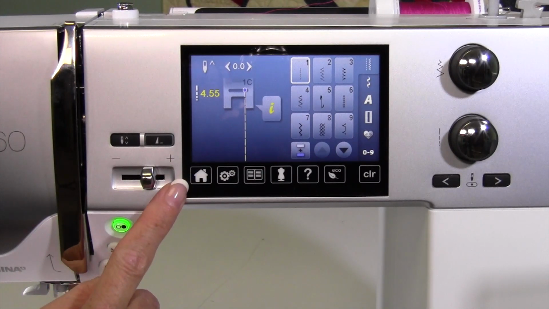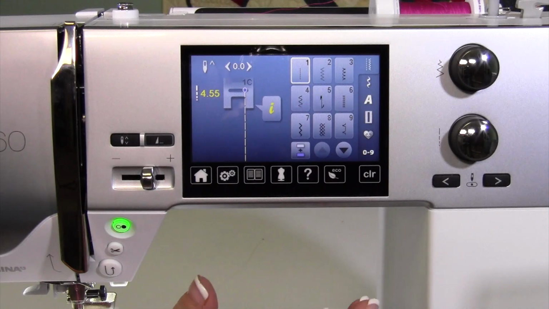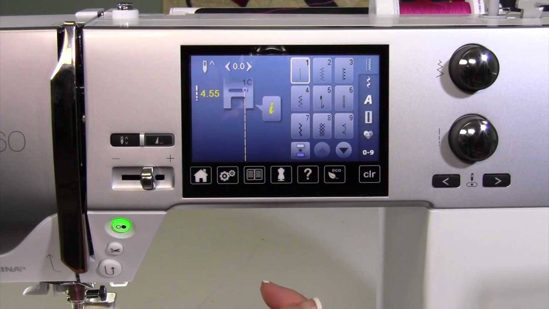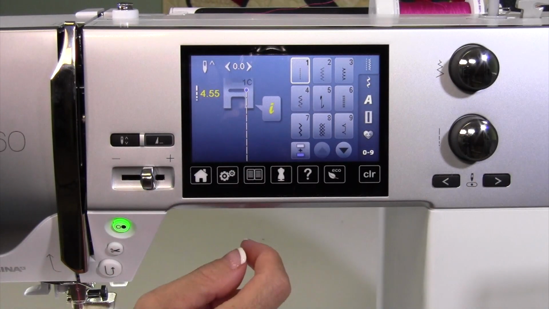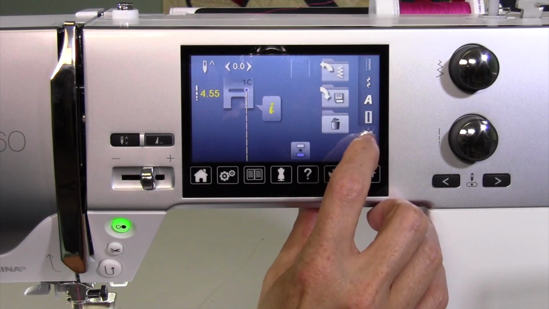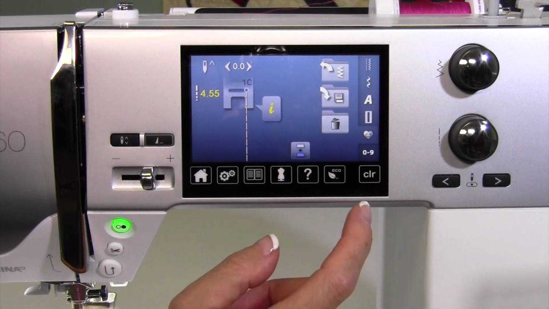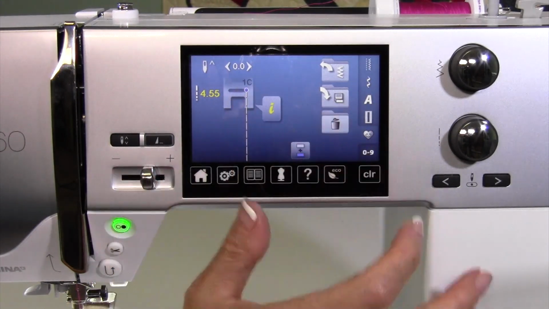Now, I said it's temporary because these settings will go back to normal when you turn the machine off. So then they will reset when you turn it off and turn it back on. Now you can save these settings. So let's say you're always changing the straight stitch to a needle position at the far right and you're always using a really long stitch length. You can use the personal program to actually save that setting. And you can save more than one version of that. And we'll show you that in the personal program video in detail.